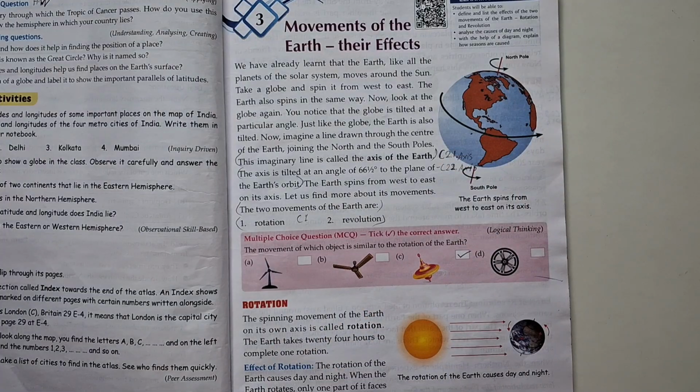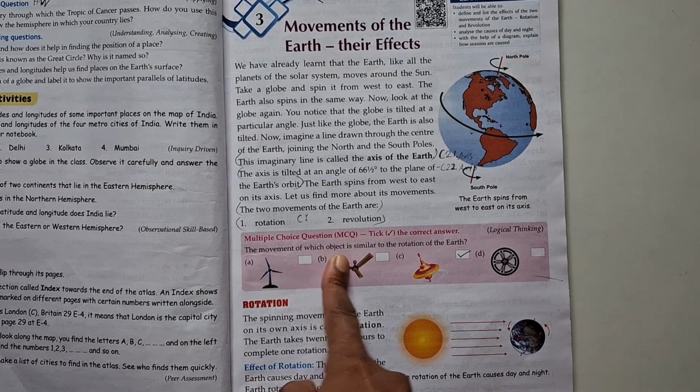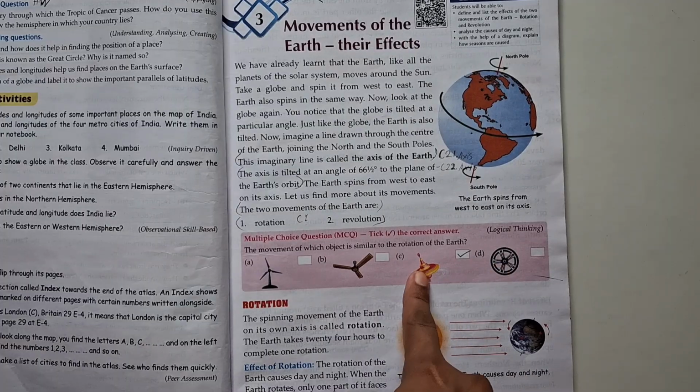Very good. See, the textbook has given an MCQ for us. The movement of which object is similar to the rotation of the earth? This one fan, or this one top, or this one wheel? Yes, of course, top. Okay.